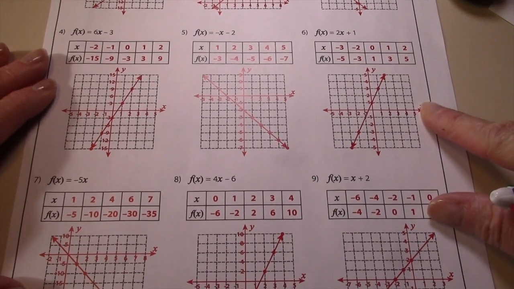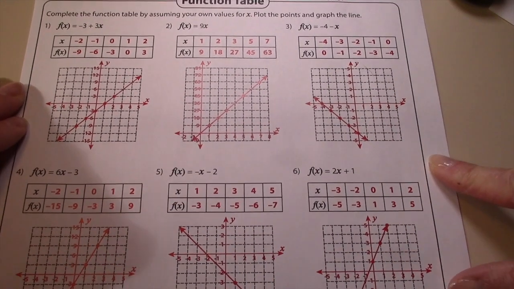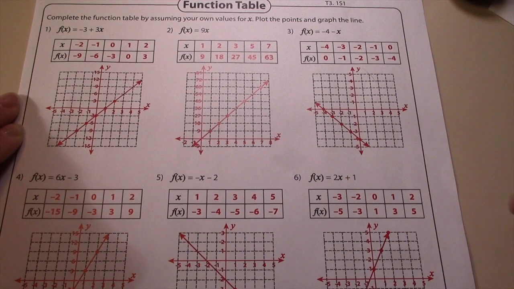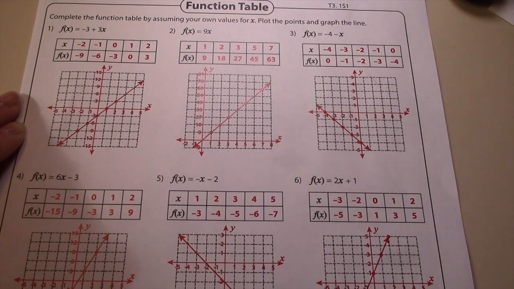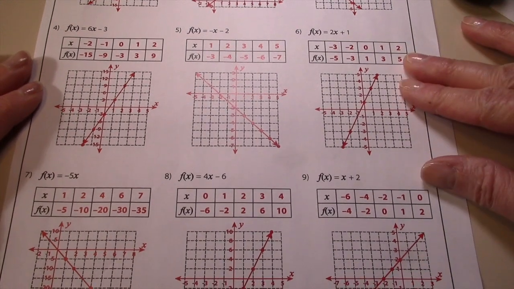So, good practice. This is purely a practice page. Setting up your graphs and hopefully using a ruler, making nice, crisp, straight lines. And this is the end of Unit 4, linear functions.